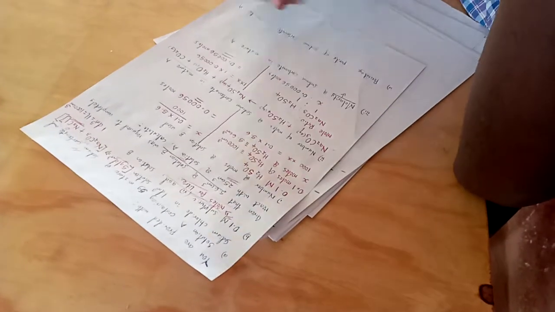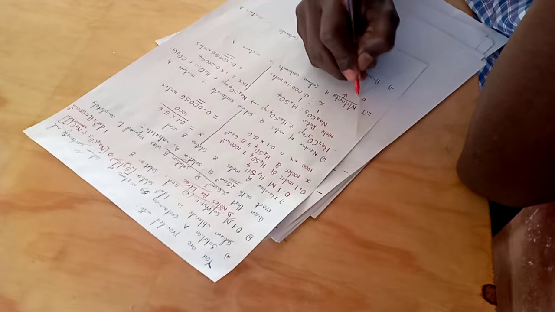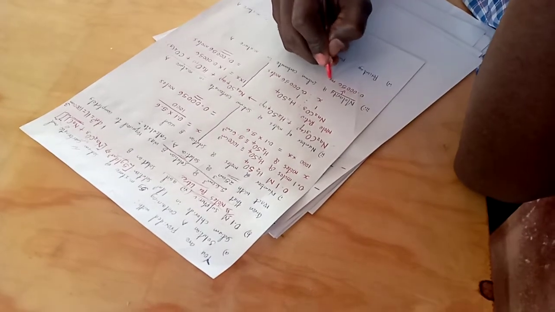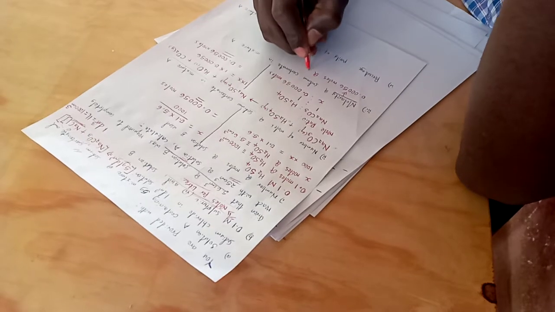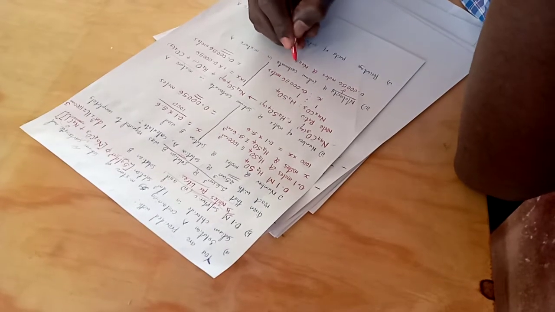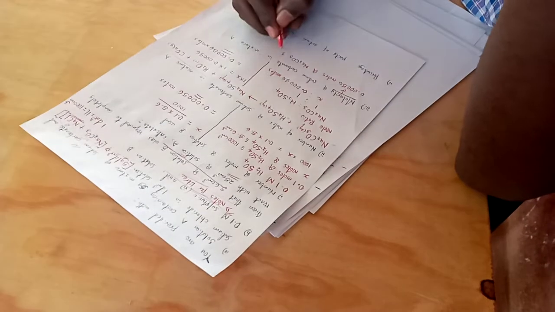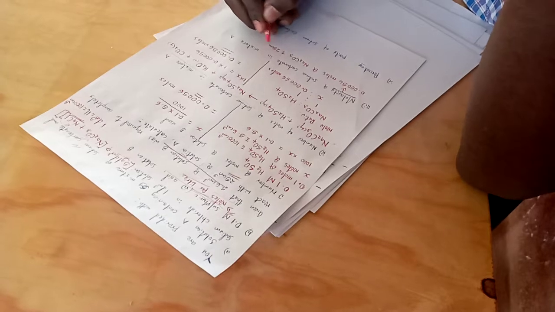That means that 0.00056 moles of sodium carbonate are contained in 25 centimeters cubic.